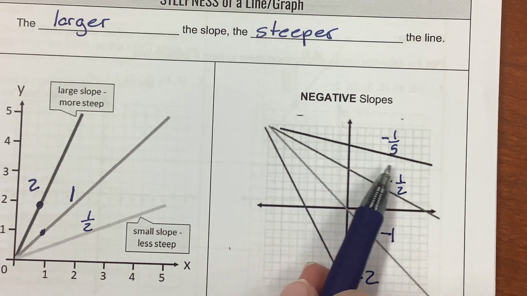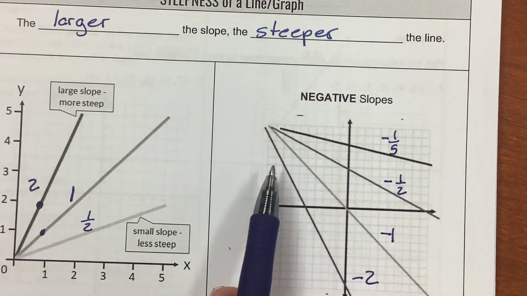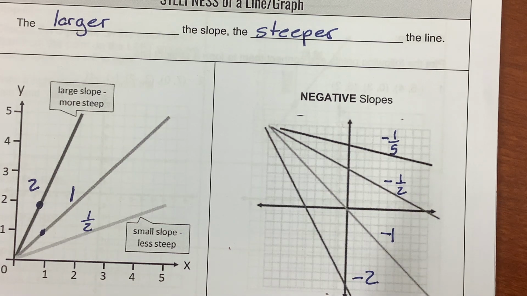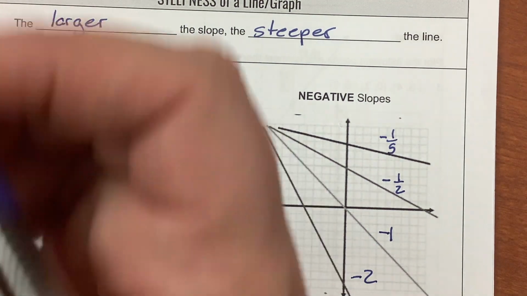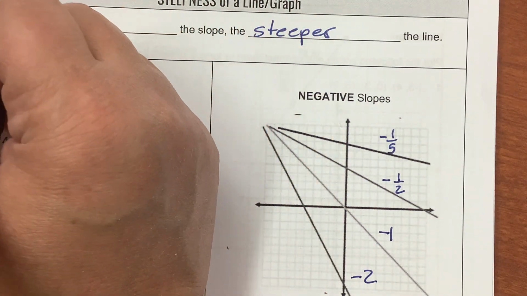This would be pretty easy to walk. A little harder, a lot harder, and oh my goodness, very difficult. So the more negative the slope, the steeper the slope.